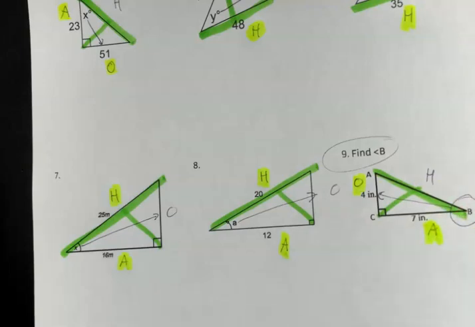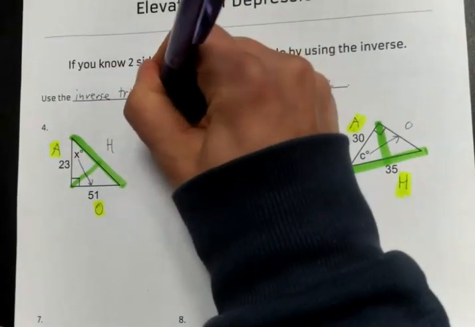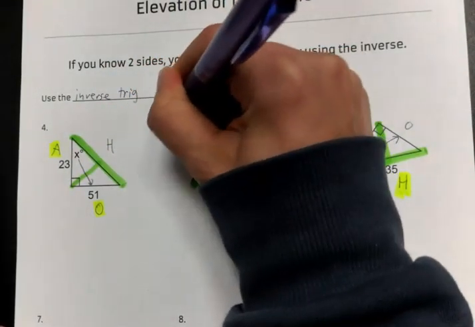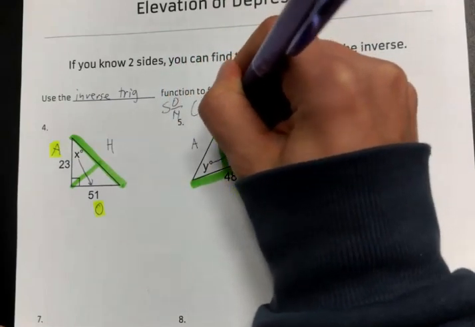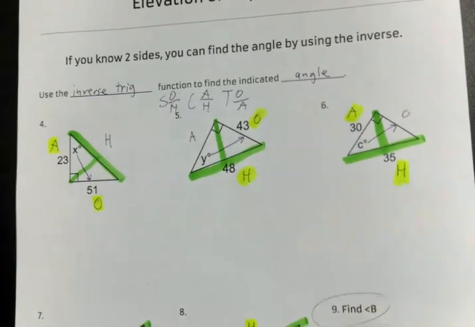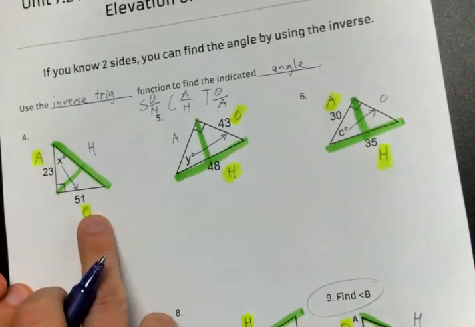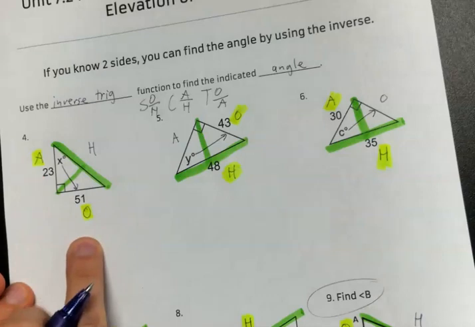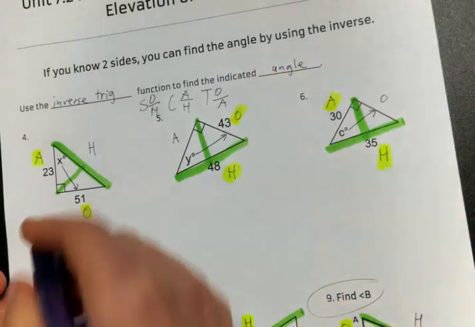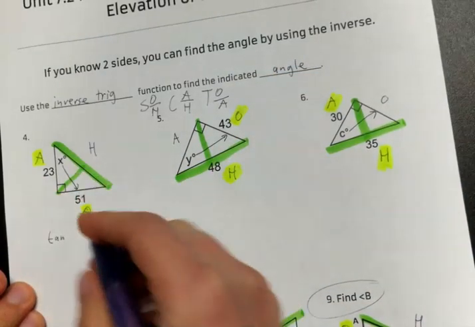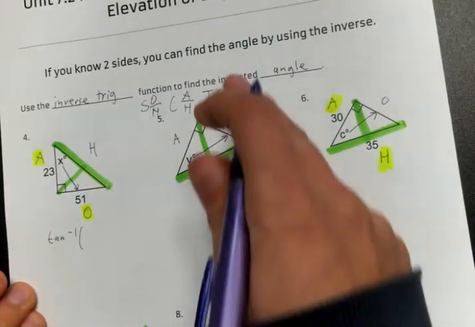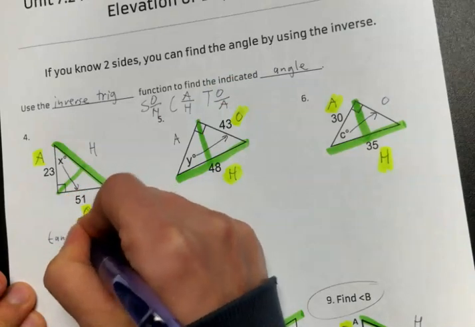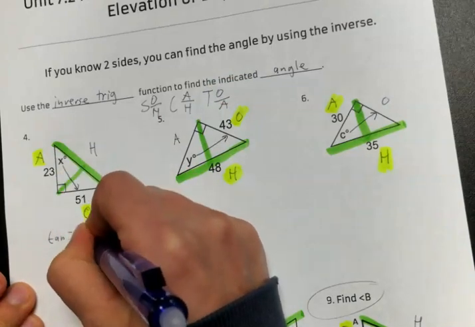Okay? So next, go ahead and write your SOHCAHTOA. Okay? All right, so O and A are the two things highlighted here. O and A goes with T. So tangent. And we're solving for the angle, so we're going to do inverse tangent of O divided by A. So inverse tangent of 51 divided by 23.